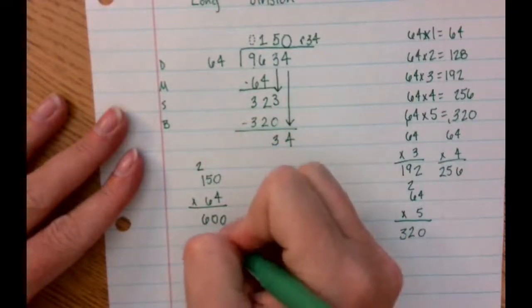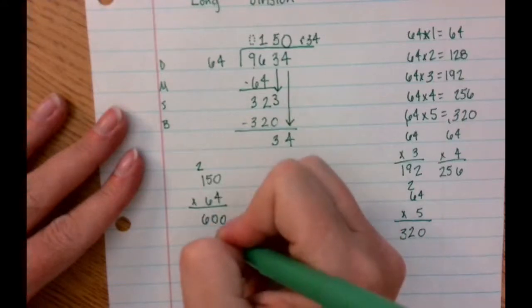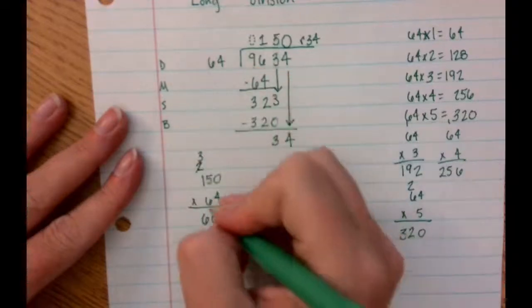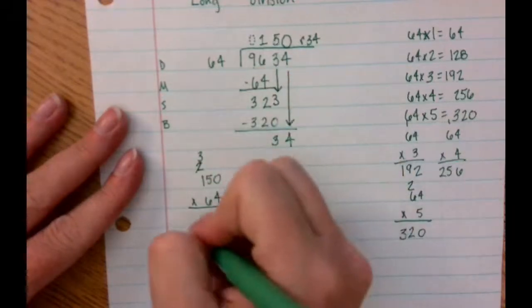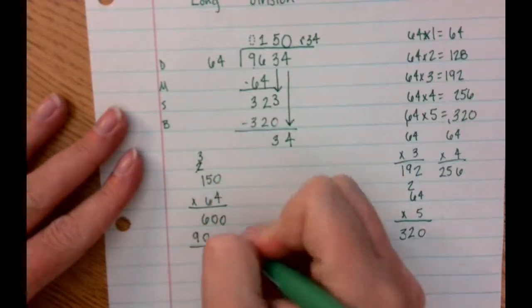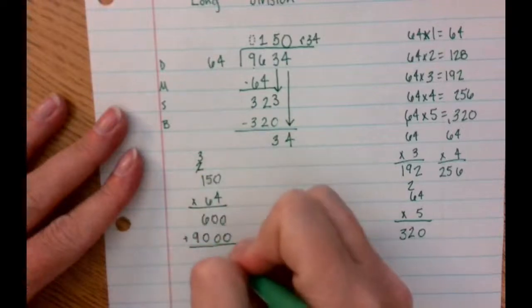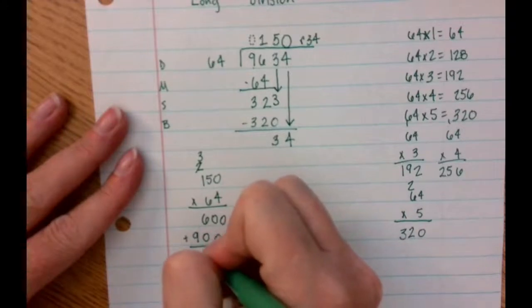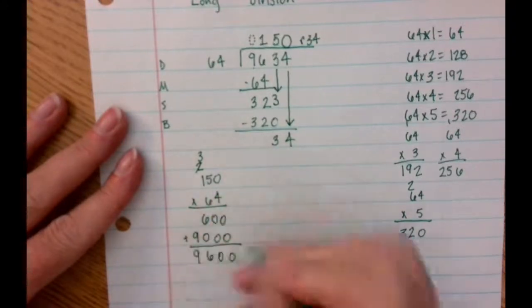I am ready to move to my tens place. 6 times 0 is 0. 6 times 5 is 30. Regroup my 3. 6 times 1 is 6, plus 3 is 9. 0 plus 0 is 0. 0 plus 0 is 0. 6 plus 0 is 6. And then nothing plus 9 is 9.